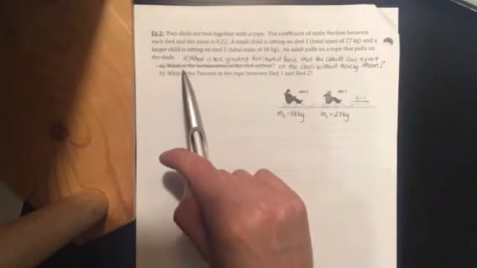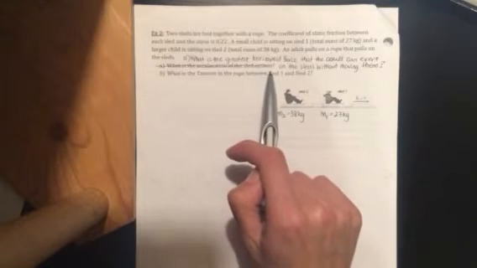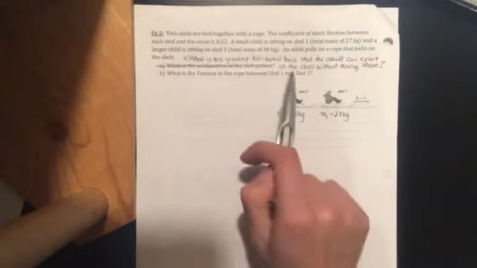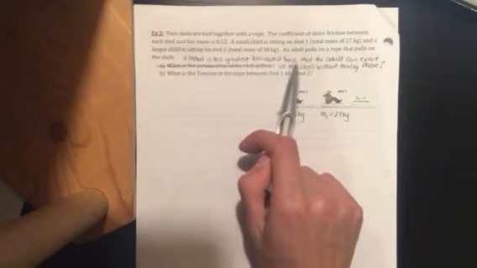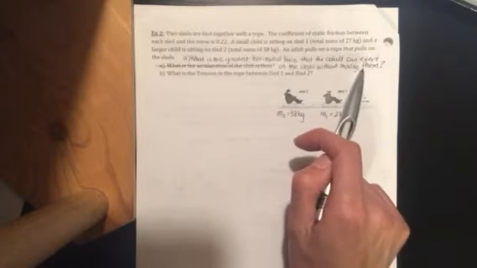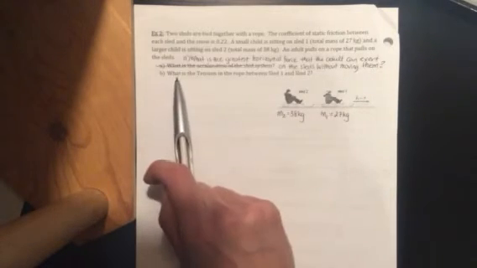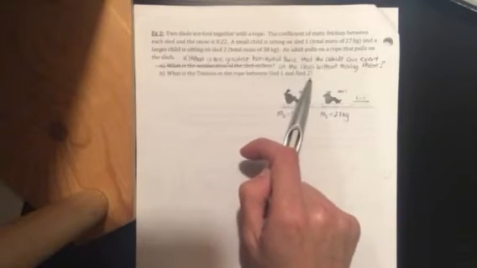Okay, so I want you to change, that used to be, what is the acceleration of the sled system? Cross that out and rewrite this question here. What is the greatest horizontal force that the adult can exert on the sleds without moving them? Then part B says, what is the tension in the rope between sled 1 and sled 2?